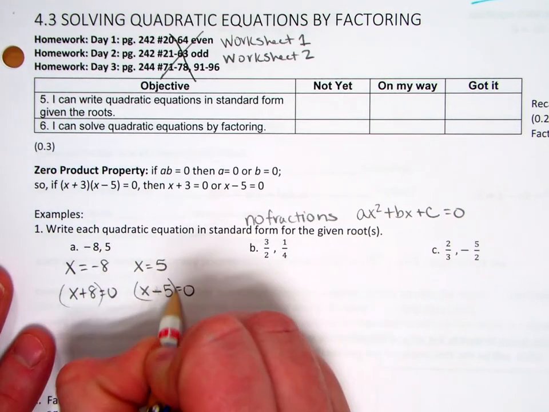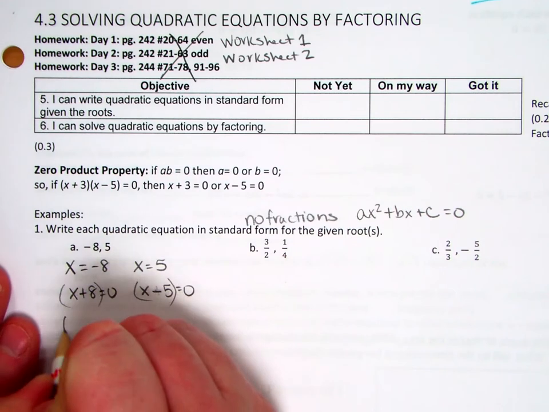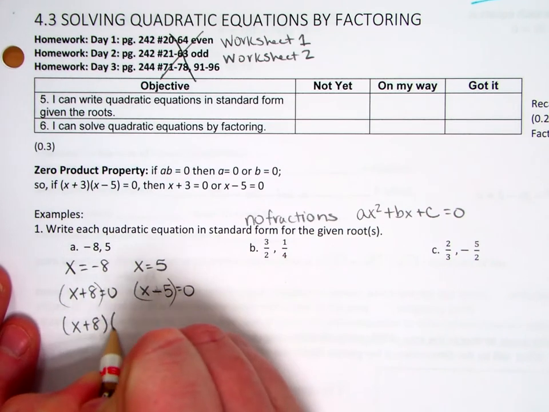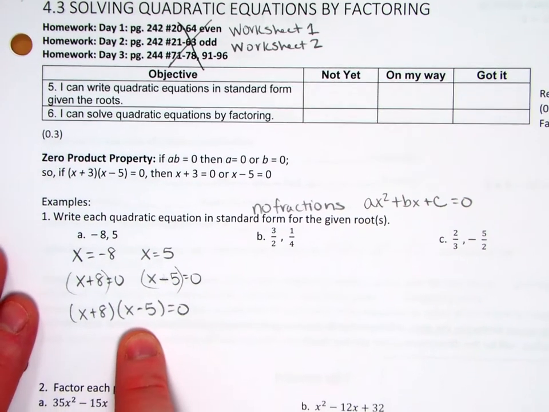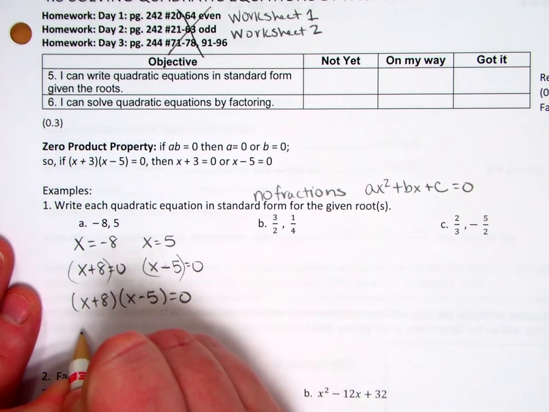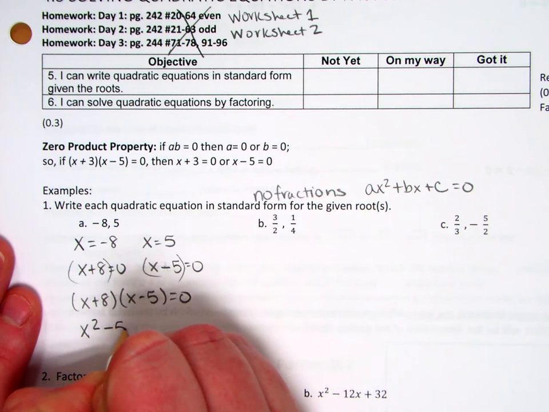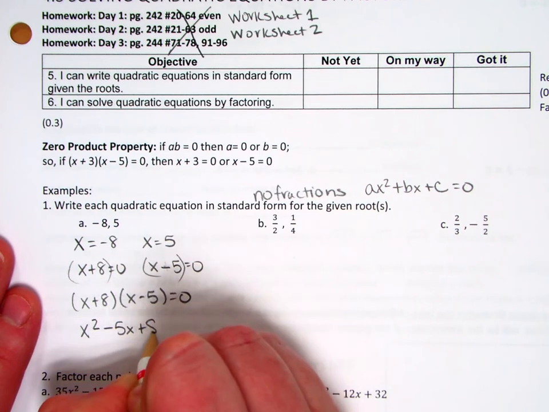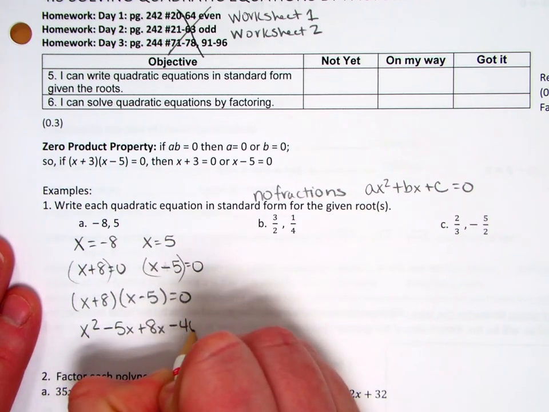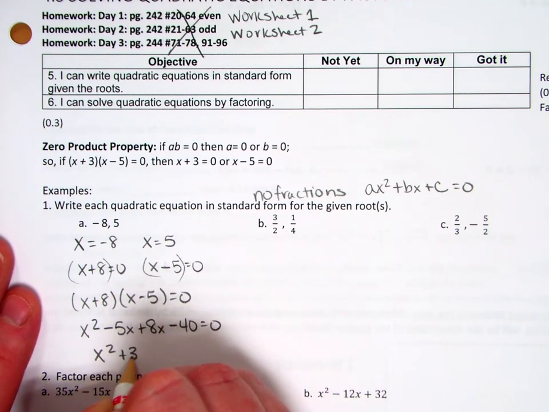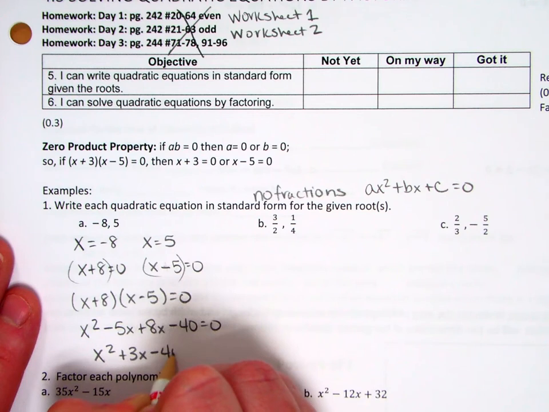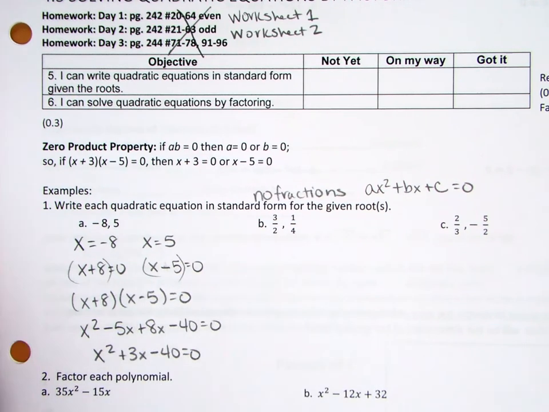So these would be two binomials if multiplied times each other. x plus 8, x minus 5 equals 0. We're going to multiply these out, distribute. So we would have x squared minus 5x plus 8x minus 40 equals 0, combining like terms, x squared plus 3x minus 40 equals 0.